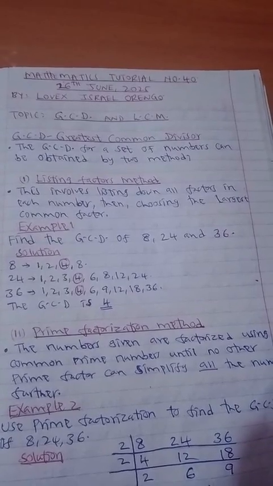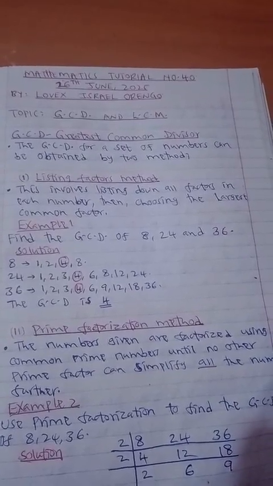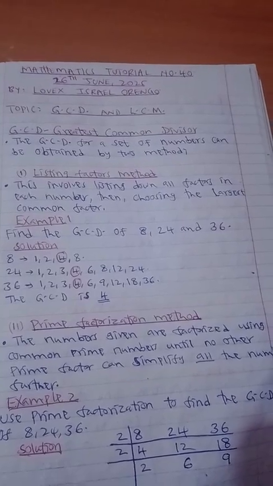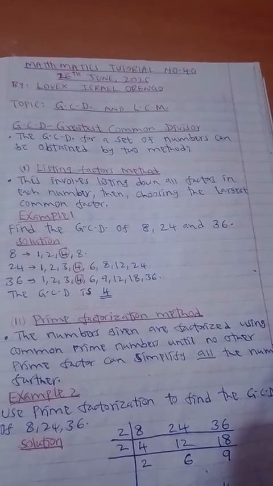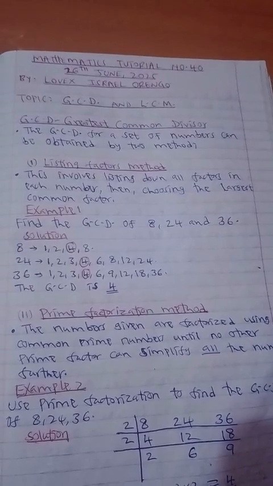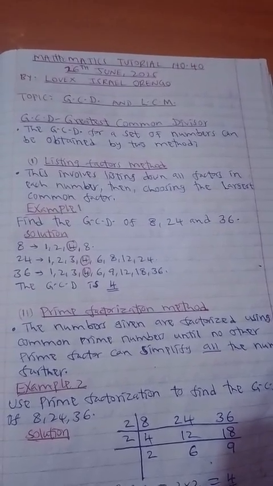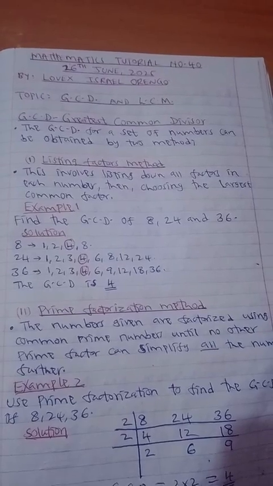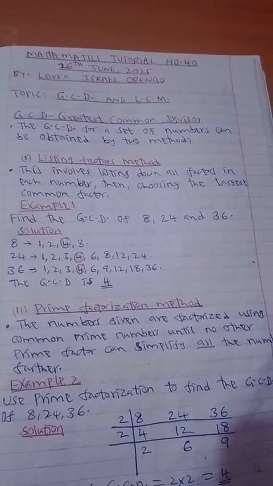The topic of today is G.C.D and L.C.M. That's greatest common divisor and the least common multiple. G.C.D. The G.C.D for a set of numbers can be obtained by two methods.